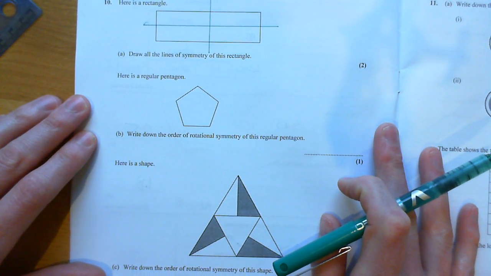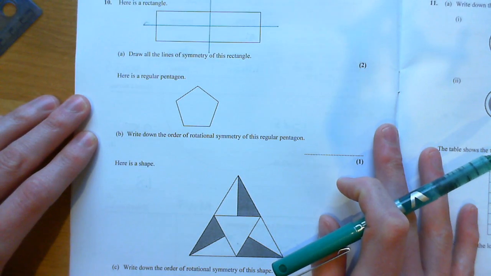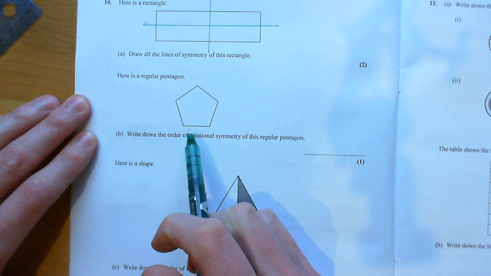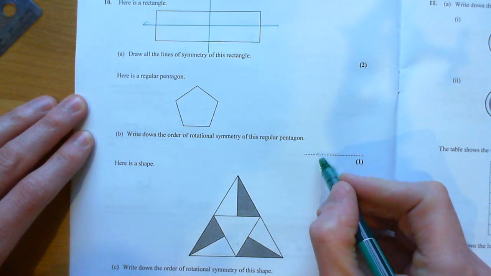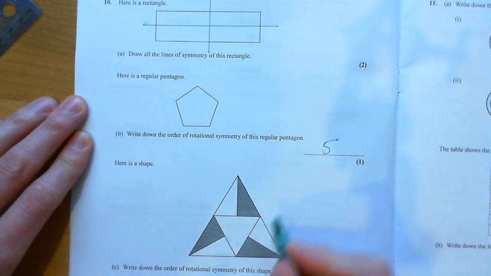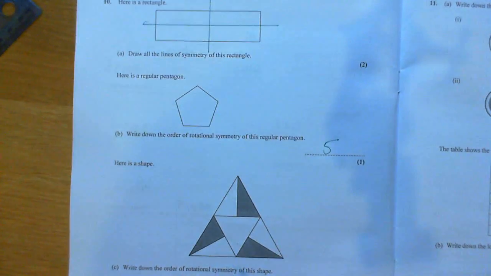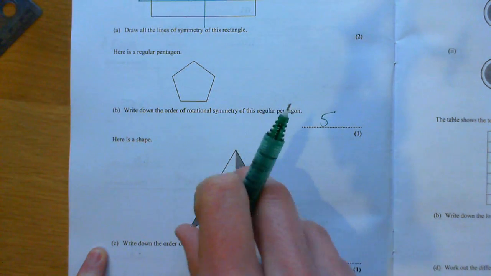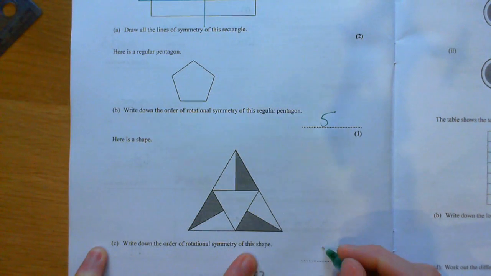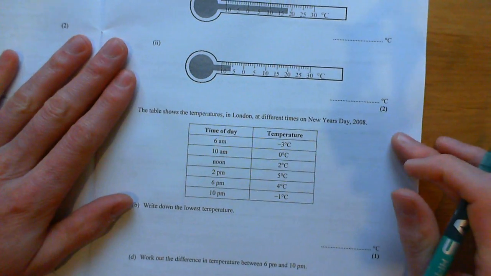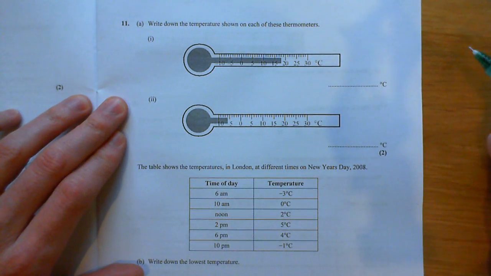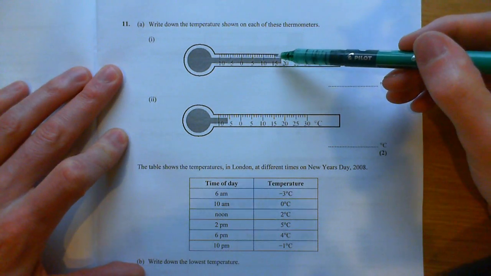This is a regular pentagon. Write down the order of rotational symmetry of this regular pentagon. I could trace that shape, pick it up and turn it around 5 times. So it'd be 5. Write down the order of rotational symmetry for this shape. Again, I could pick it up and put it down 3 times, once, twice, 3 times. 3.